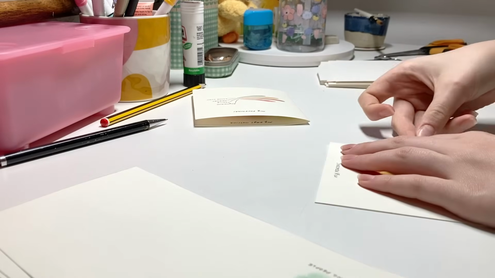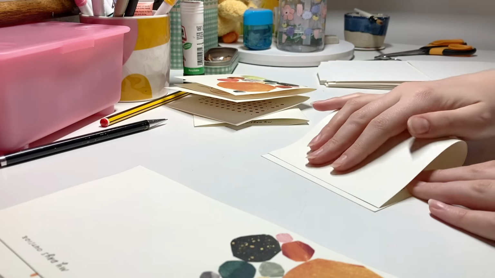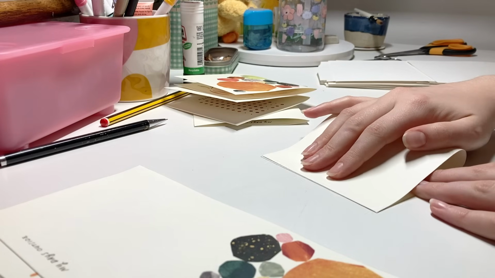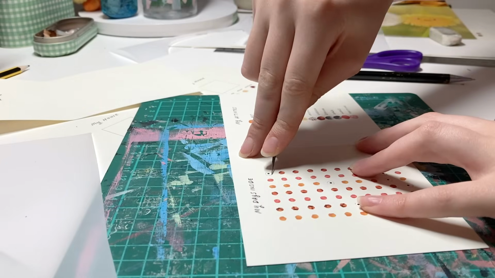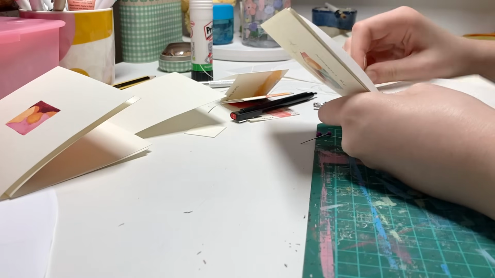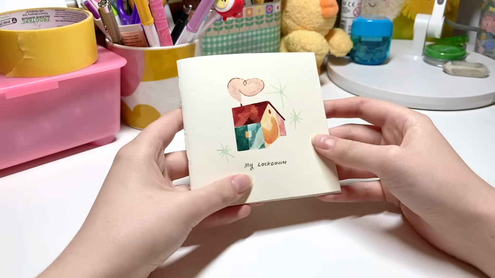I'm really happy with how it turned out. I think it's really cute, and I wanted it to be quite small. It's quite a nice size. Imagine an A6 piece of paper that had its top chopped off so it was a square. That's the size of the book. Yeah, just sewed it all together with a bit of string, and here's a final flip through of the book.